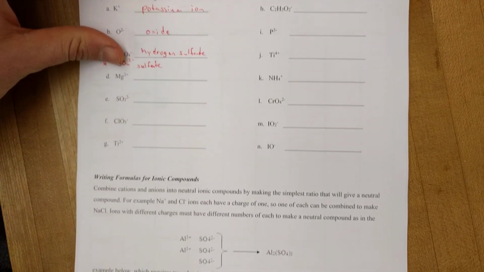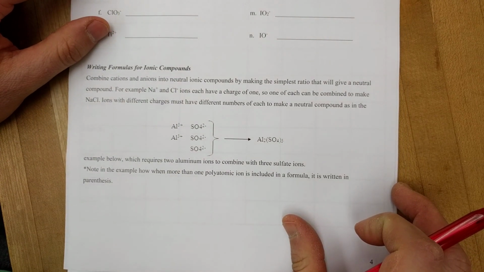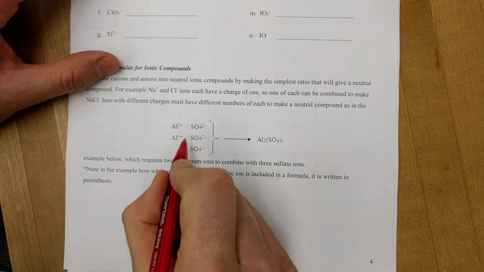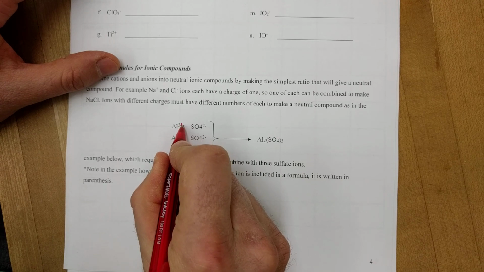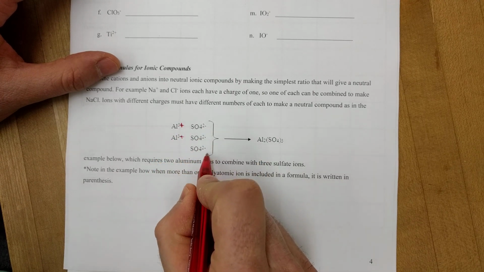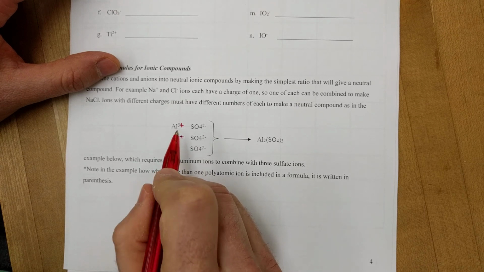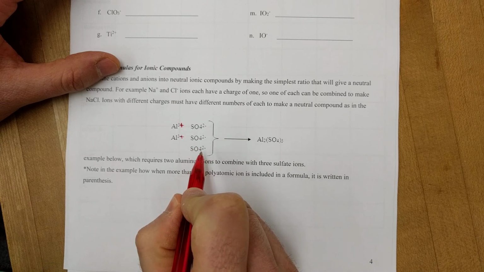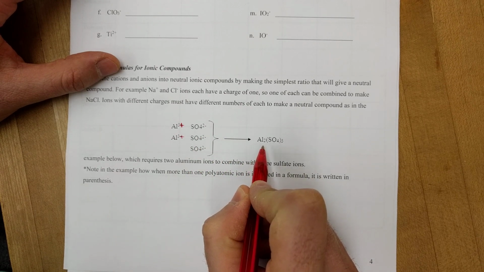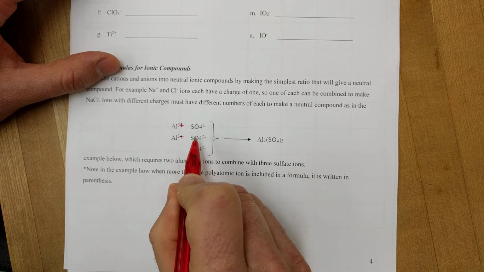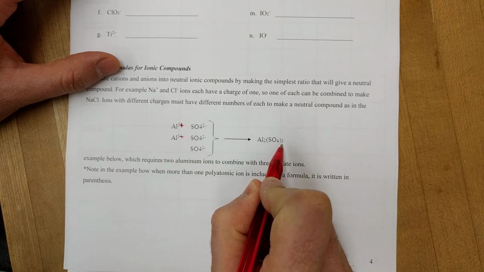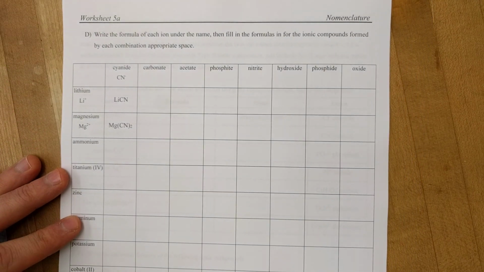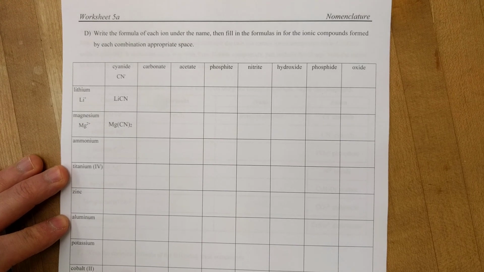All right, the next one up is actually going on to how to write formulas for ionic compounds. So we've given you a little bit of an explanation with aluminum 3+ here. It's hard to see on the video, but that's a positive charge. So is that. And these are 2 negative charges. So you get 3 positive is 6 positive, 2 negative, 2 negative, 2 negative is 6 negative. So you've made the new neutral compound Al2 for 2 aluminums, SO4, 3 for 3 sulfates. So then we're going to do this on this gigantic chart here where we get in the habit of doing this over and over again.